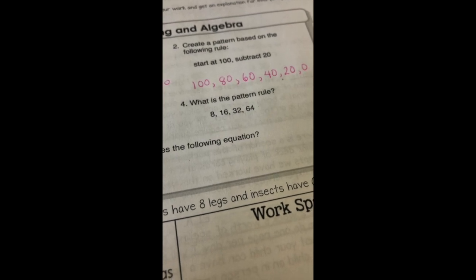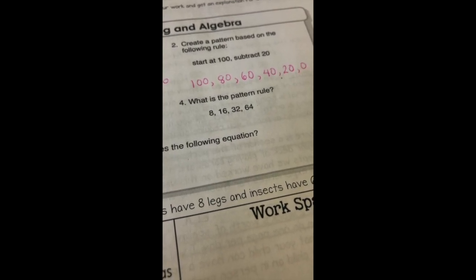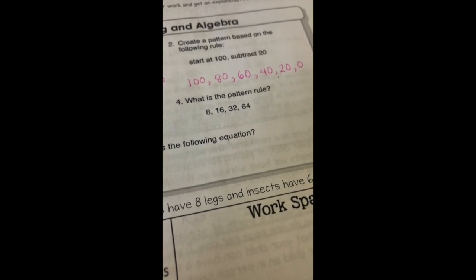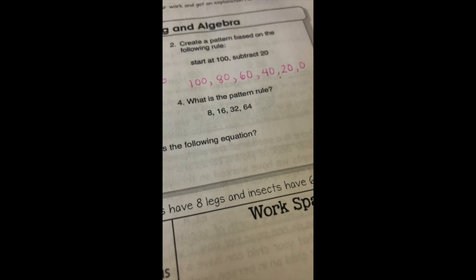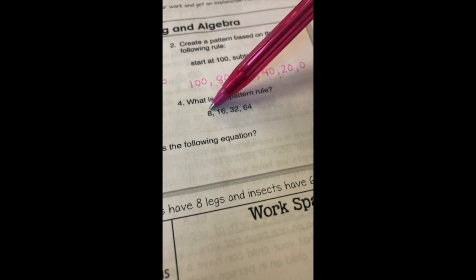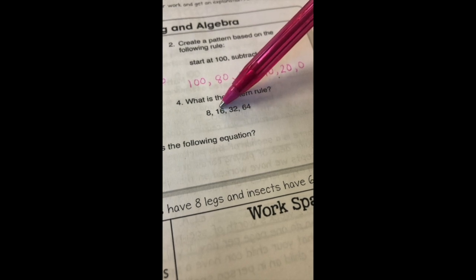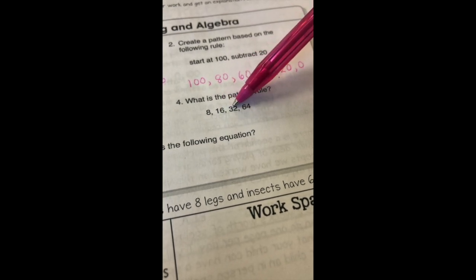All right, number 4. What is the pattern rule? So we're starting at 8. See if these numbers sound familiar to you. 8, 16, 32, and 64. So if we're looking at that, you might think, well, I thought it was counting by 8s, but then it just started to get really confusing. It's not quite counting by 8s. It is at first, but if you look carefully, 8 doubled is 16. If we double 16, we get 32.